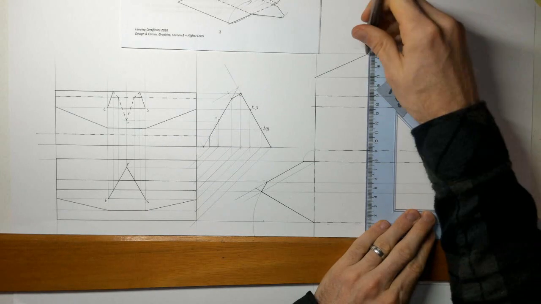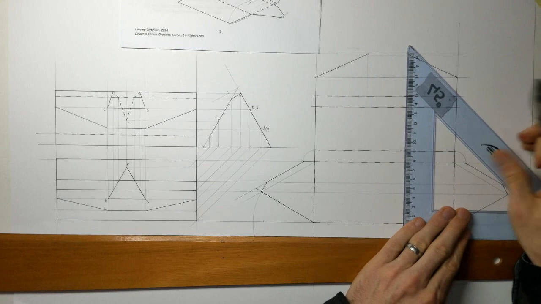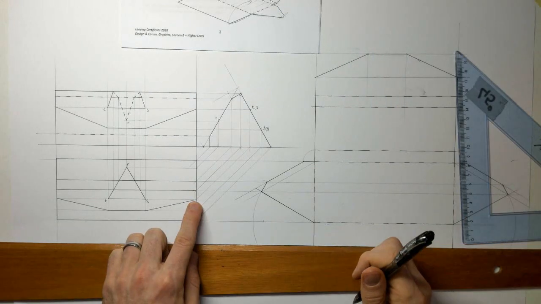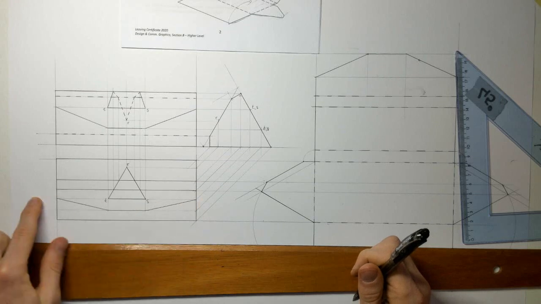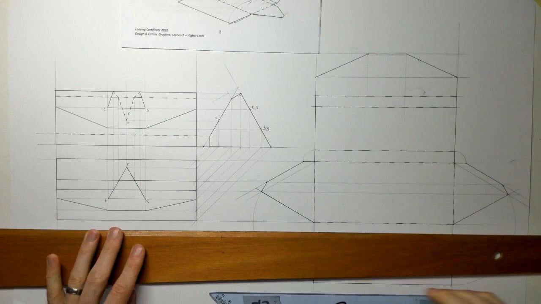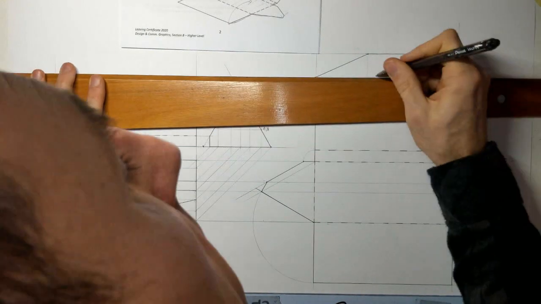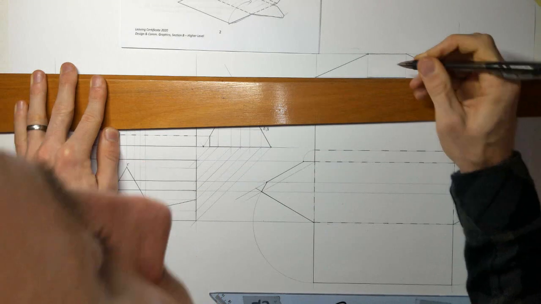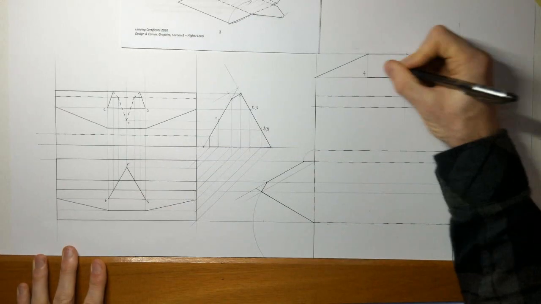So let's just extend them down, and they were in line with that edge running along. So this is actually going to be my T and my S folded out. So T and S.